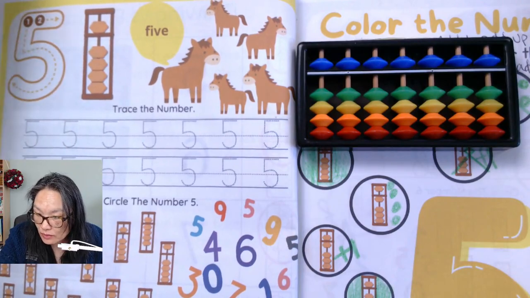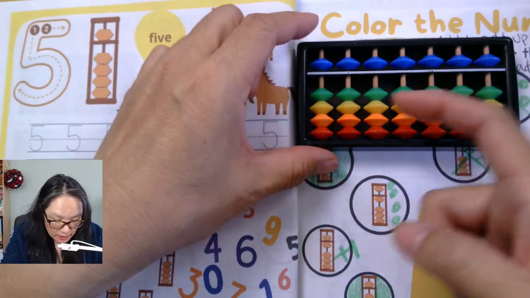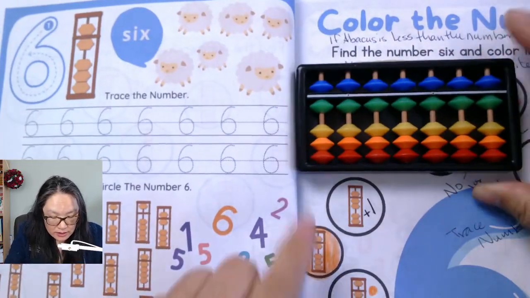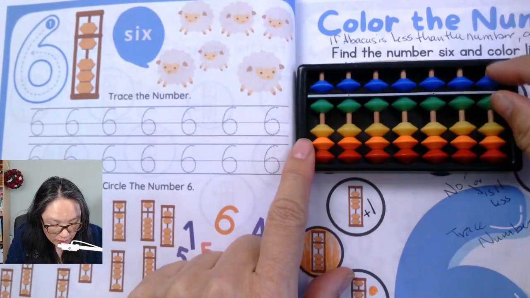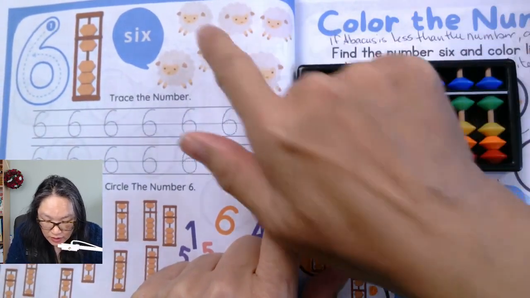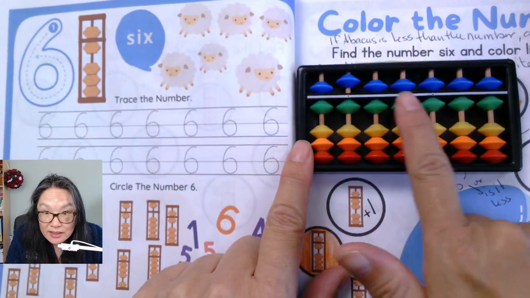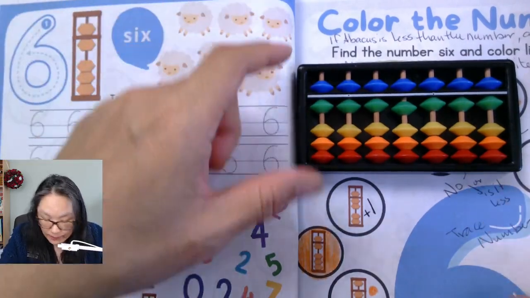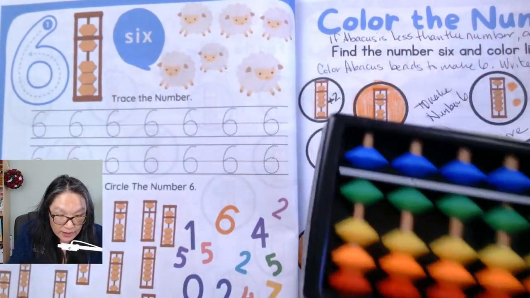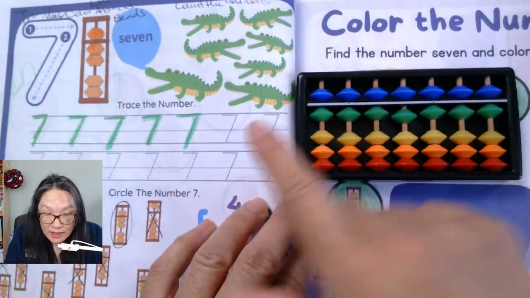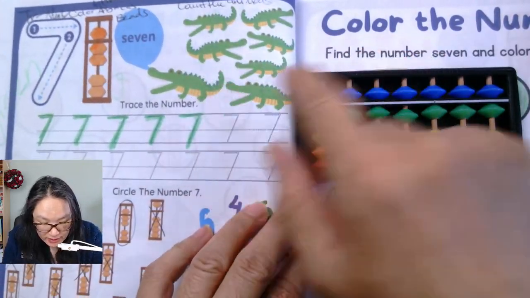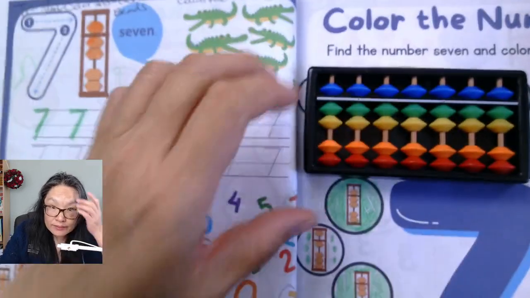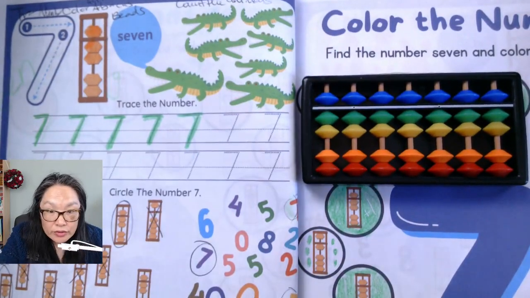Well, then what's 6? After 5 is 6. That's what 6 looks like. 6 is 1 bead on top, 1 bead on bottom. These are all 6s. So I have 6 sheep. I have 6 on the abacus. Does that make sense? And then what's after 6 is 7. 1, 2, 3, 4, 5, 6, 7 crocodiles. 7 on the abacus. We're just learning to read the abacus.